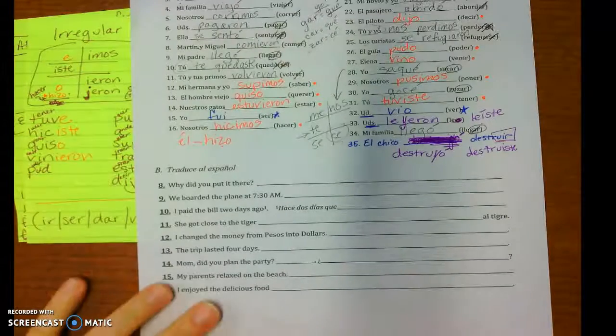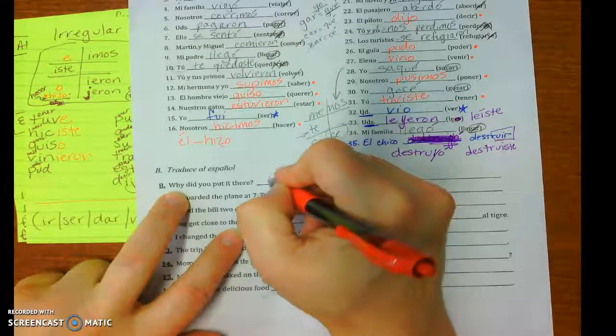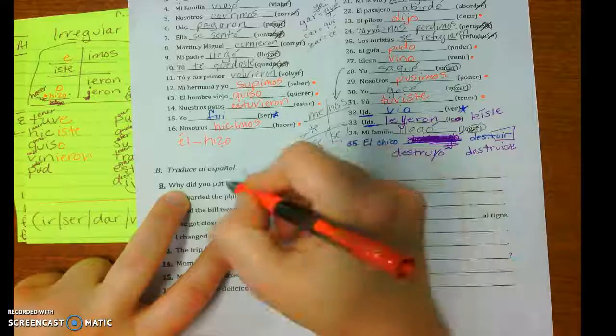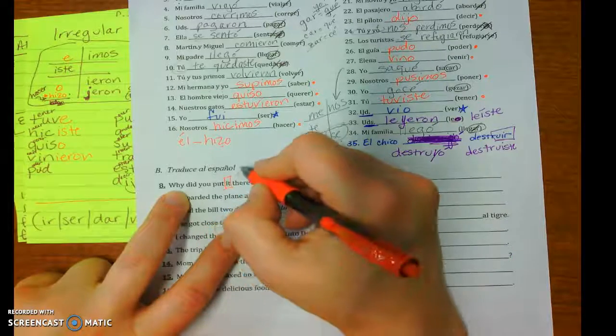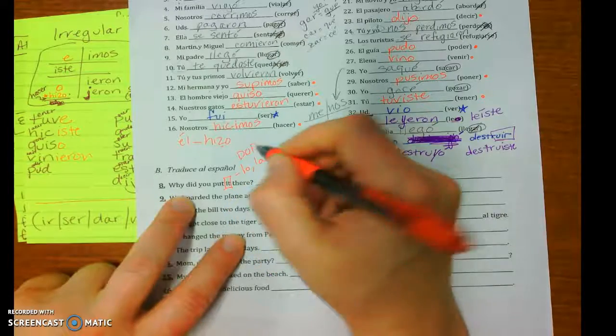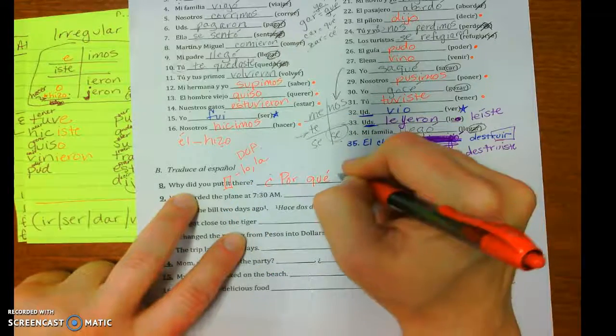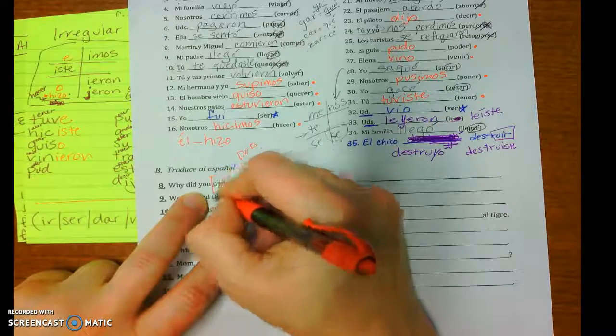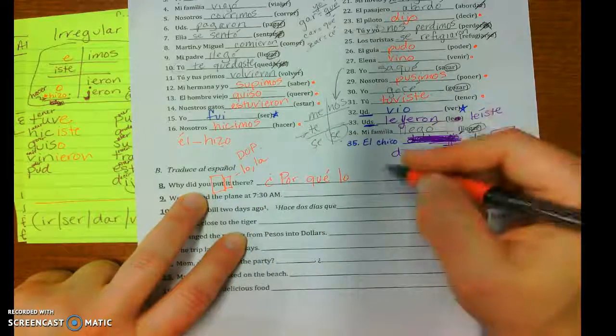All right, so translations. Why did you put that there? How do you say why in Spanish? Por qué. What is it in Spanish? Well, it's lo or la when you're talking about putting something somewhere. So let's just say lo. Doesn't matter. Por qué lo, and then what do you say you put? And this is obviously in the past tense.